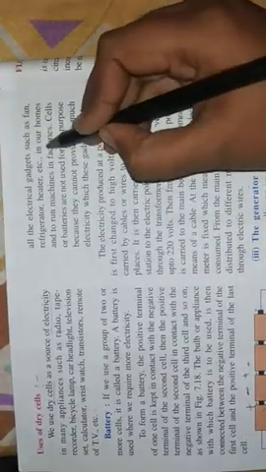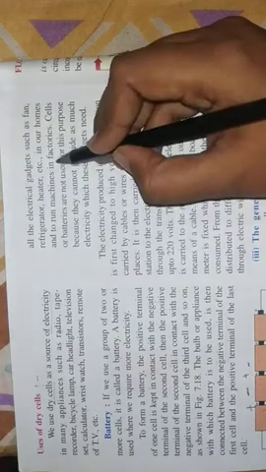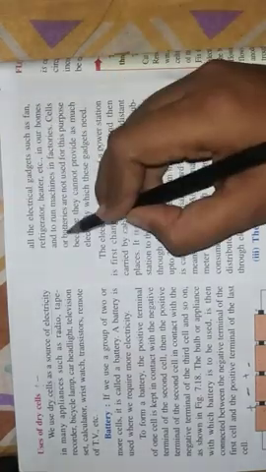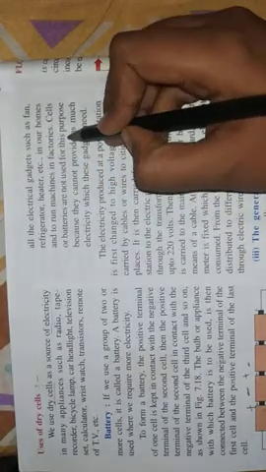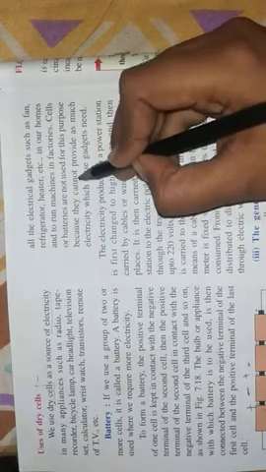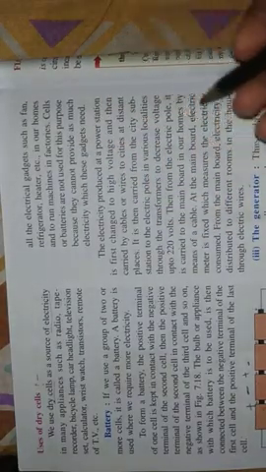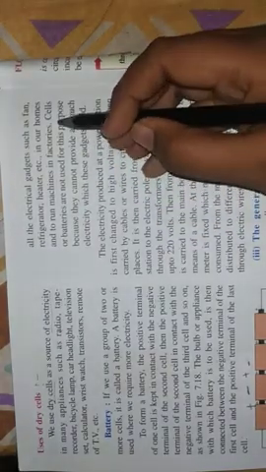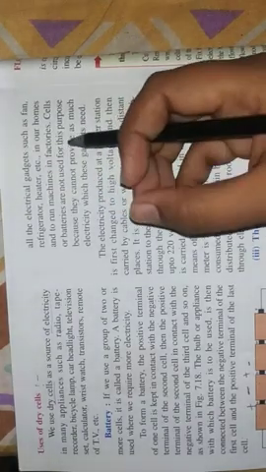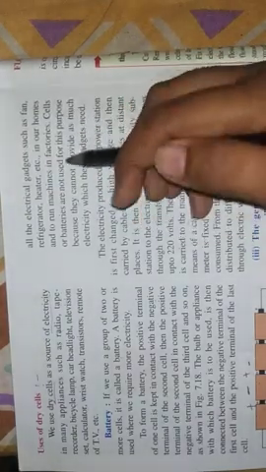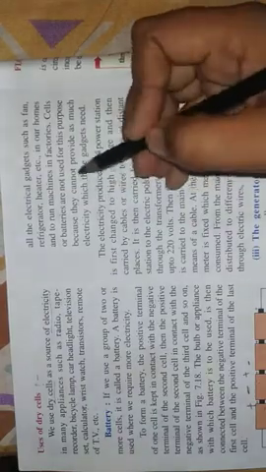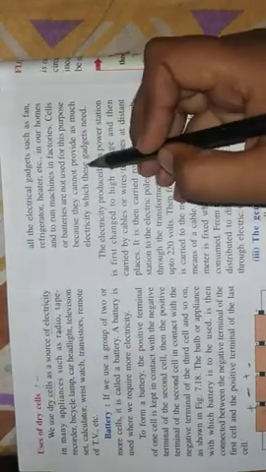Okay. So in our homes and to run machines in factories, cells or batteries are not used for this purpose. Why? Because they cannot provide as much electricity as we need. Na? Because in cells or battery, you have little electricity. Okay. But if you use the mains, you get more electricity.